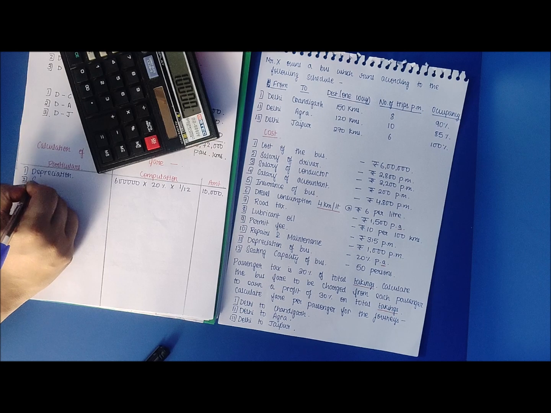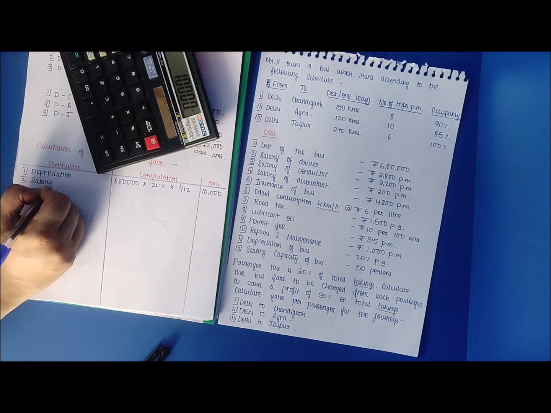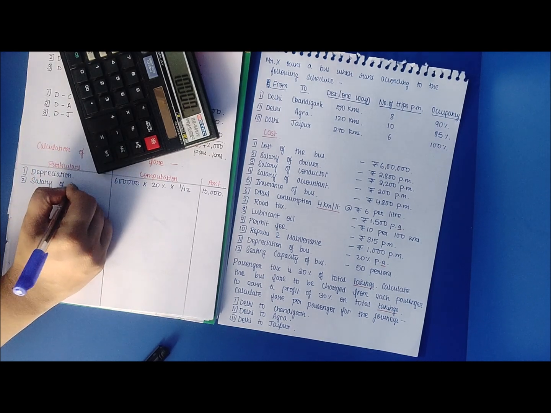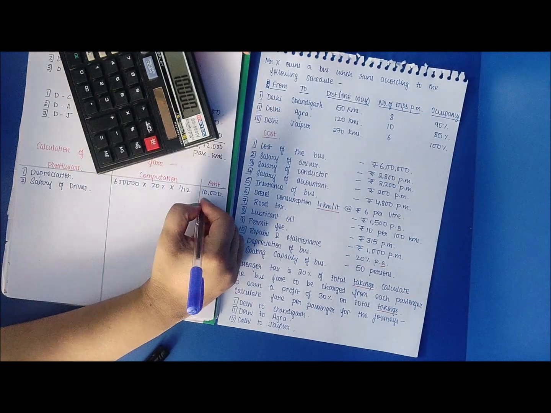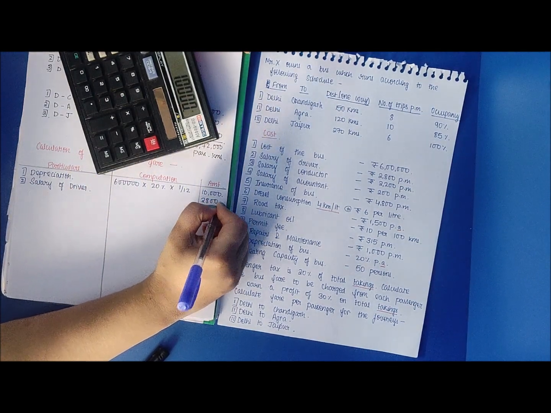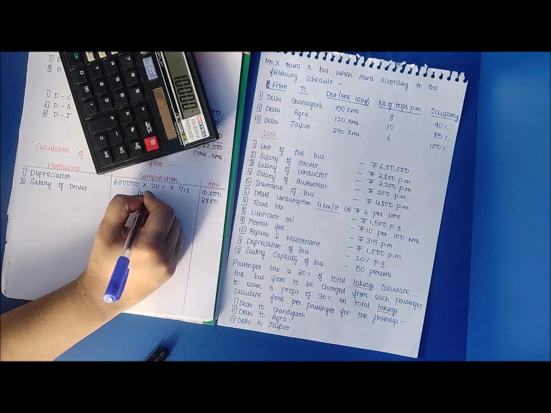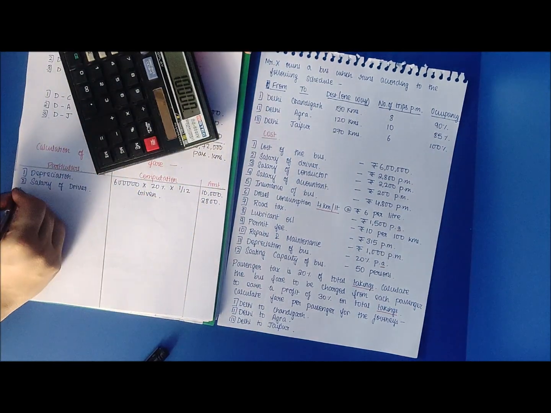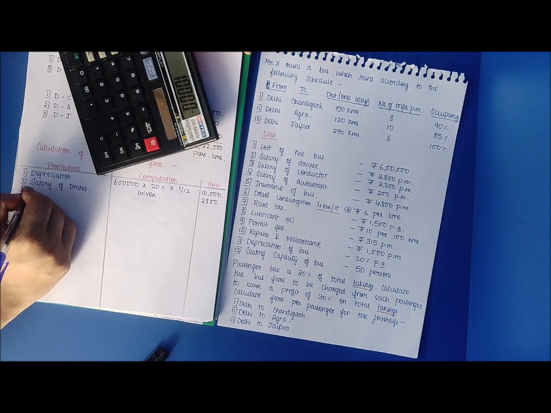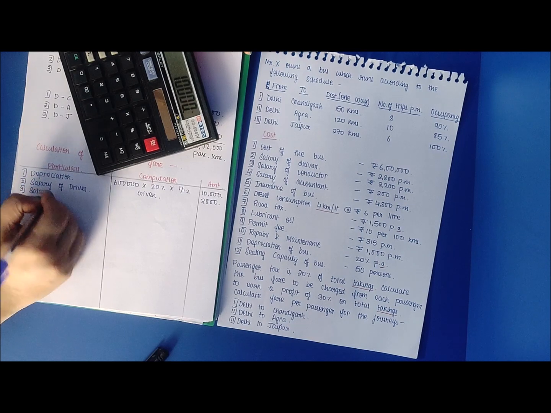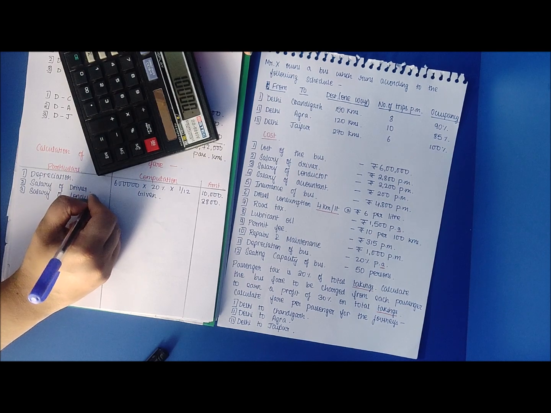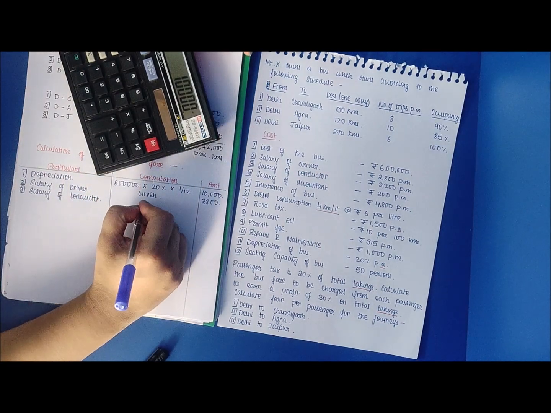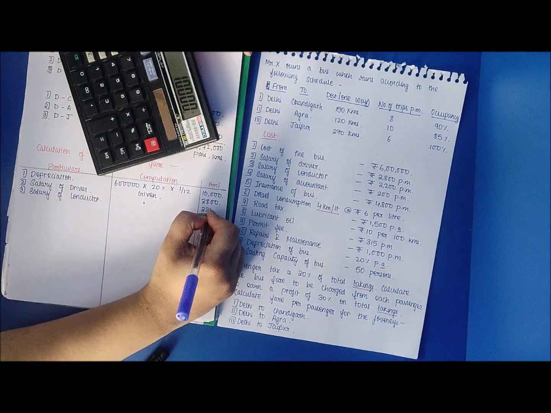Next, salary of the driver. Now salary of the driver is given directly, 2,800 per month. We don't have to do anything. It is given to us. Third, salary of the conductor. Again, it is 2,200 per month. It is given to us.